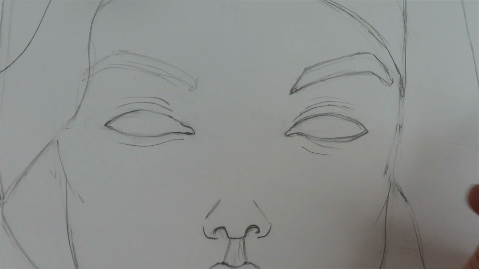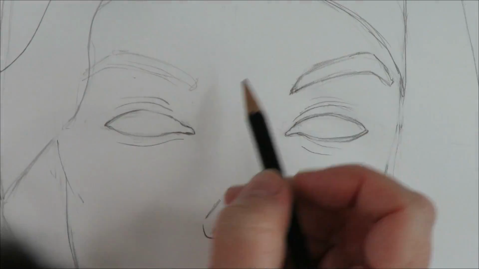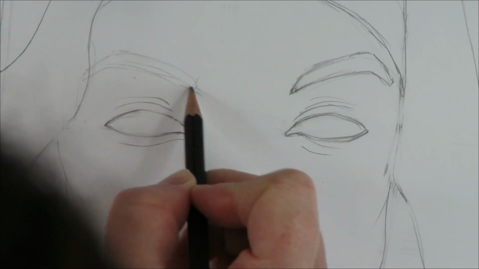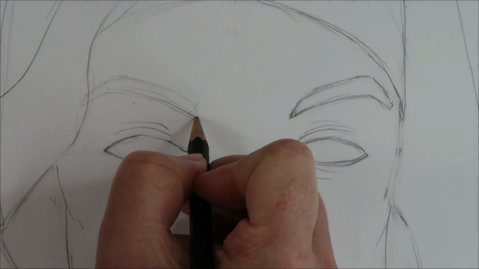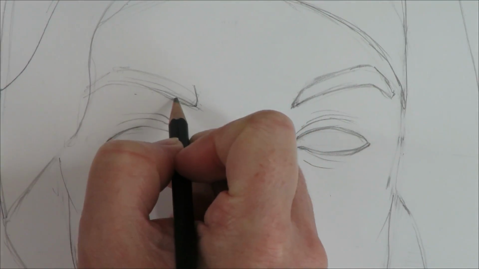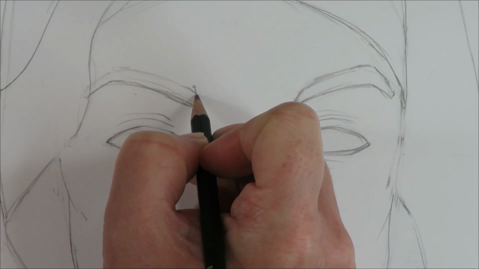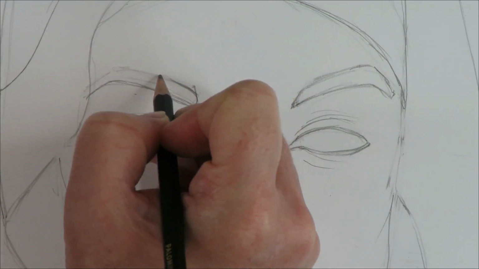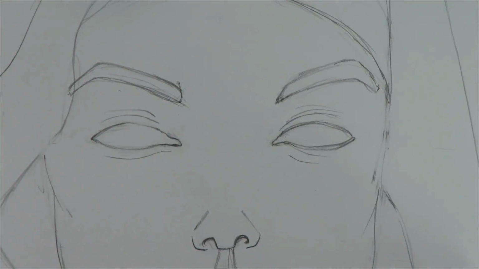Okay, that's one eyebrow. And then this side, it's funny how no one's eyebrows ever really match each other. I think humans all have that in common. Eyebrows are funny little things, aren't they? I think so. So it goes this way and then up and then around the corner.